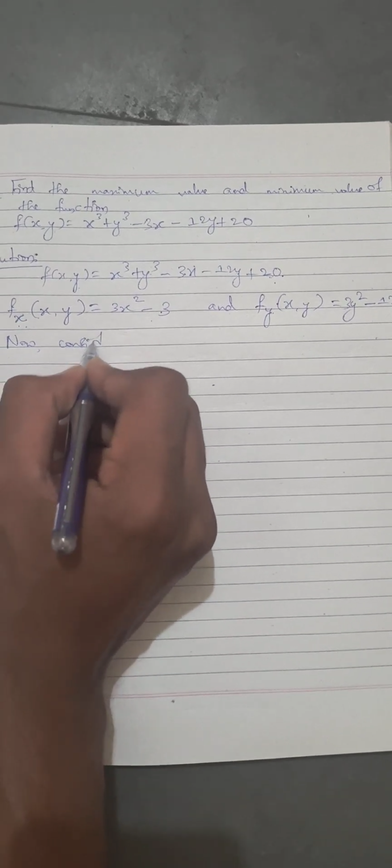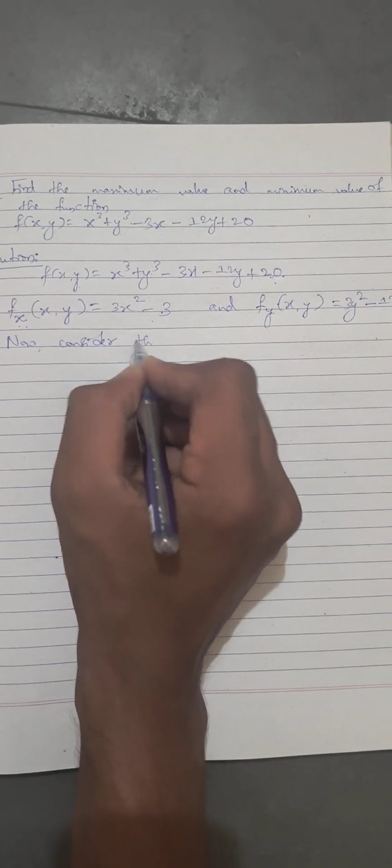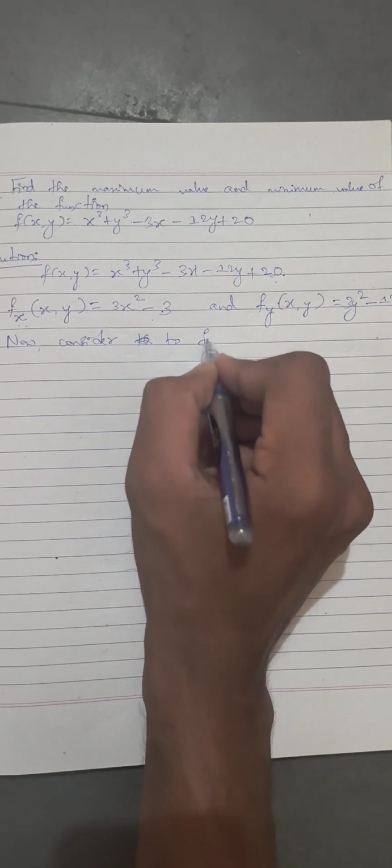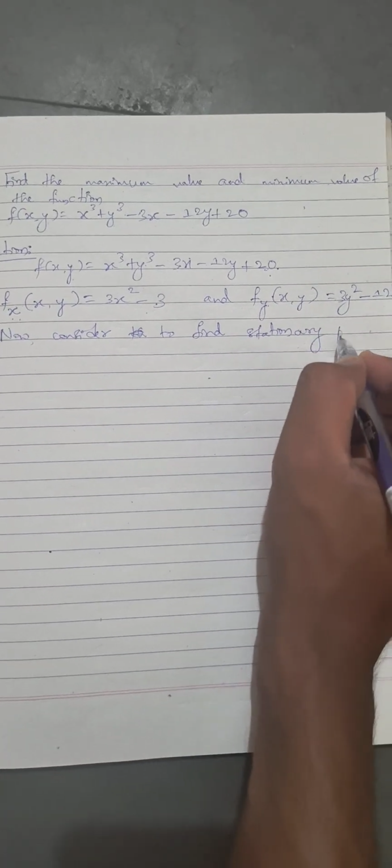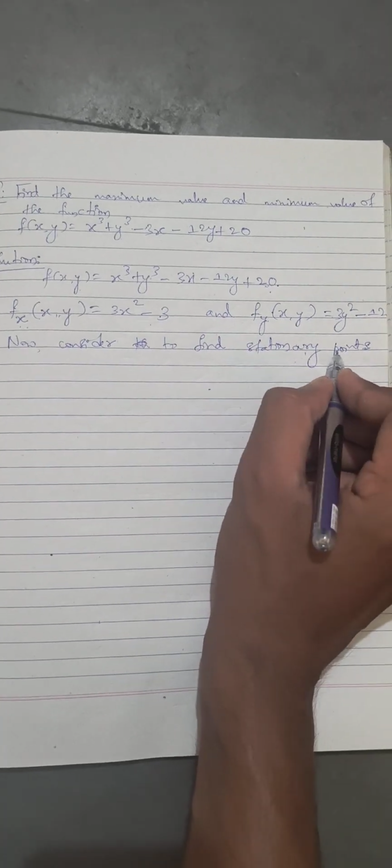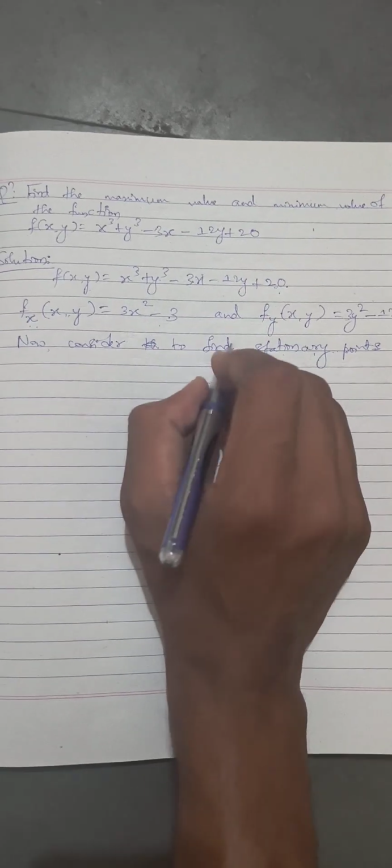Now we have the partial derivatives. Now consider finding the stationary points. After taking the partial derivatives of f with respect to x and y, we have to find the stationary points. Stationary points are the points where we may get the maximum or minimum value of this function. Is it clear? How to find the stationary points?